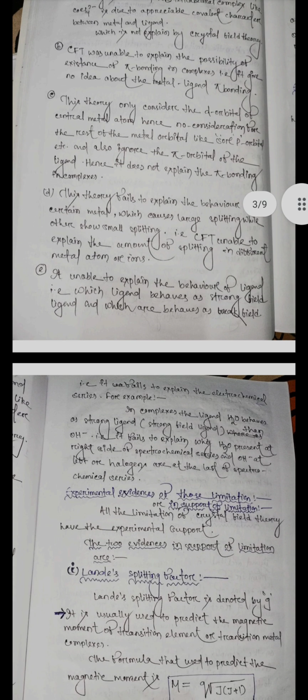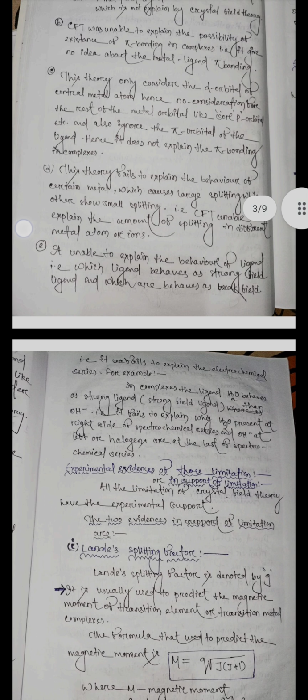Fourth limitation. This theory fails to explain the behavior of certain metals which cause larger splitting while others show small splitting. That is, CFT is unable to explain the amount of splitting in different metal atoms or ions. Fifth limitation. It is unable to explain the behavior of ligands, that is, which ligands behave as strong field ligands and which behave as weak field ligands. That is, it fails to explain the spectrochemical series.